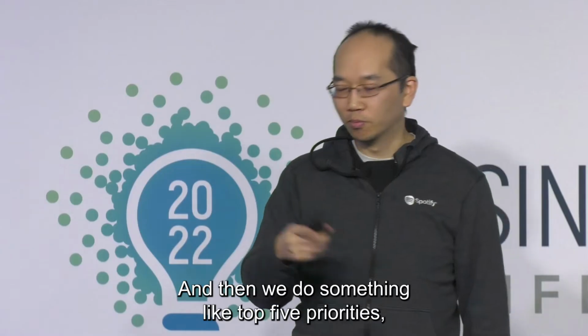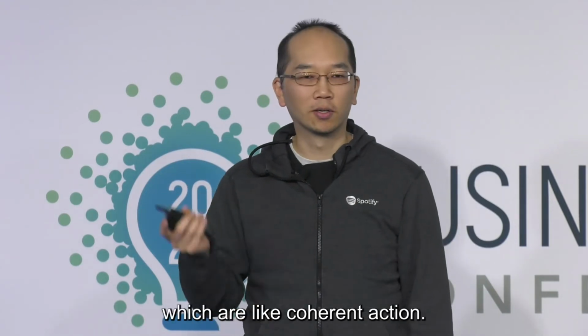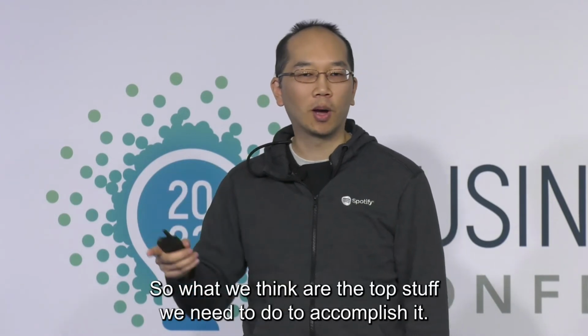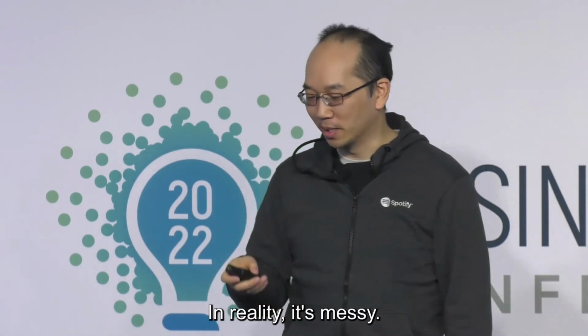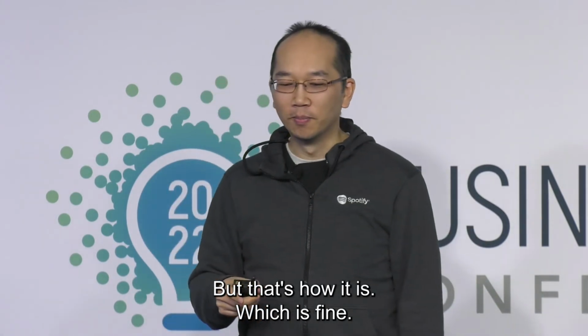And then we do something like top 5 priorities, which are like coherent action. So what we think are the top stuff we need to do to accomplish it. This is a presentation, so it all looks clean. In reality, it's messy, but that's how it is. But which is fine.